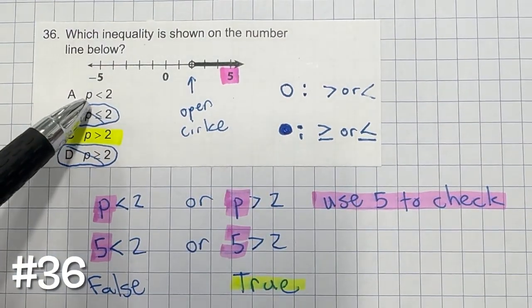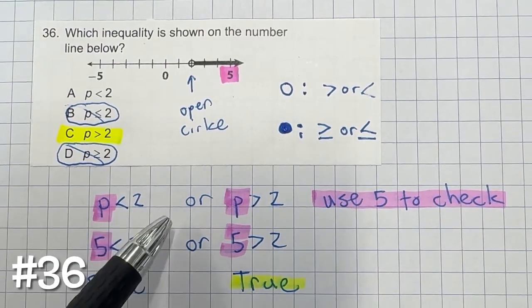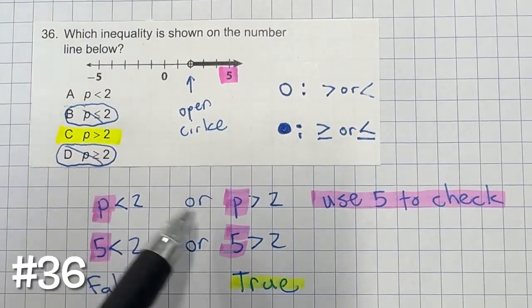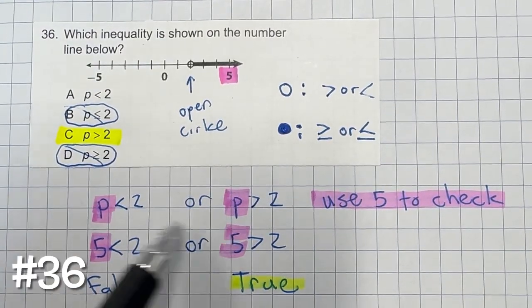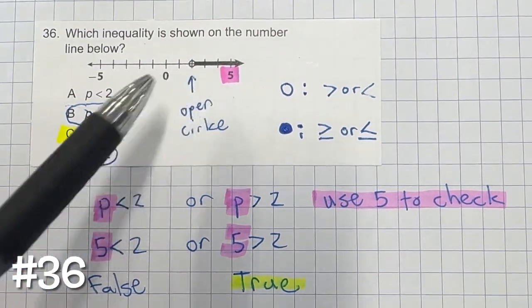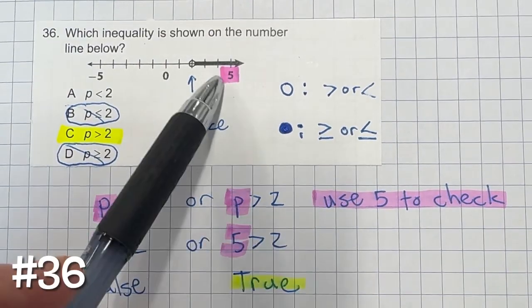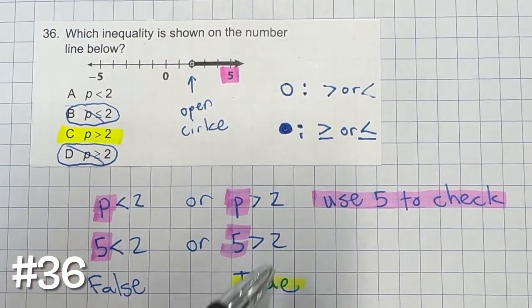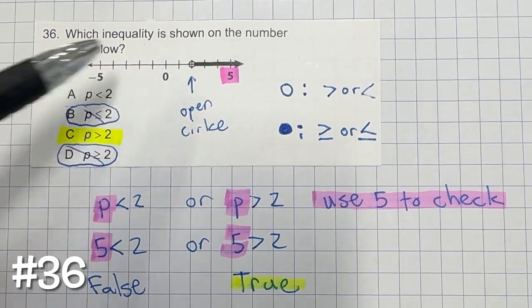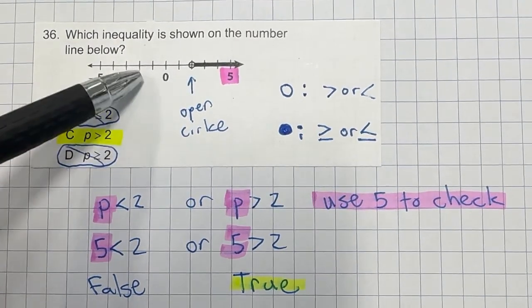And then this one is p is less than 2. Well, if I said p is less than 2, I can use 5 to check. If I put in 5 here, is 5 less than 2? No. But if I do, for this one, p is greater than 2, and we use 5 to check, 5 is greater than 2. That is true. Or I could use 0. 0 is less than 2? Well, no, so it's not going this way.